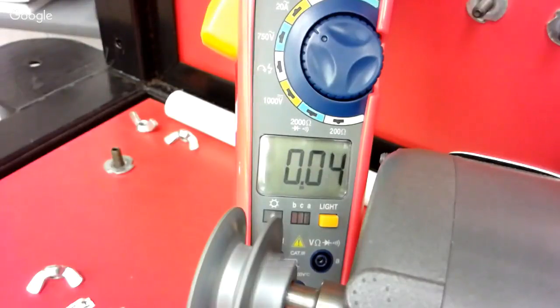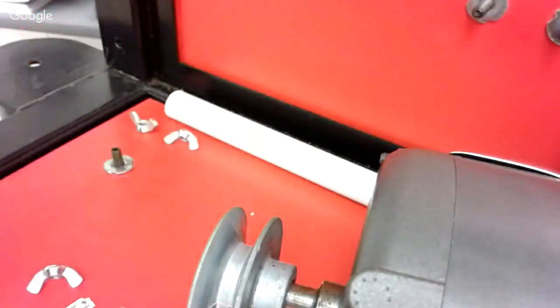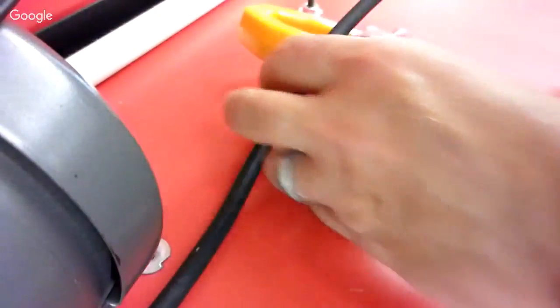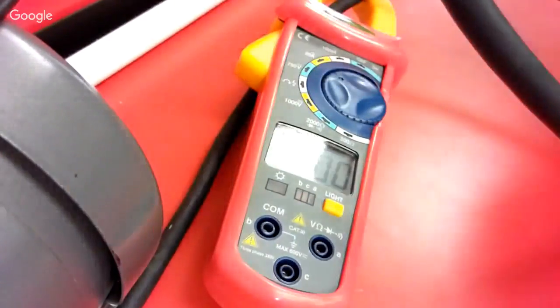Now, another thing is, if we have an ISO cord and we have a motor cable, what if we were to just clamp around all of it, right? So we have a cord. Here's my motor cord. I'll just clamp around all of it and save myself the trouble. I don't have to see those wires. I can just clamp around all of it, and I can read my amperage.